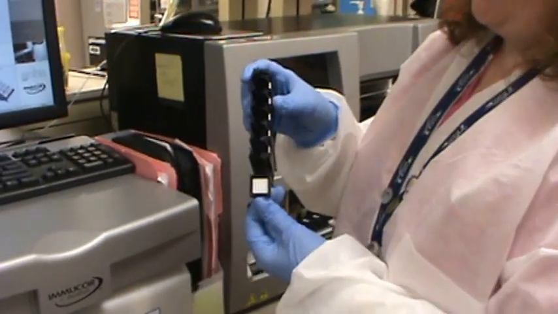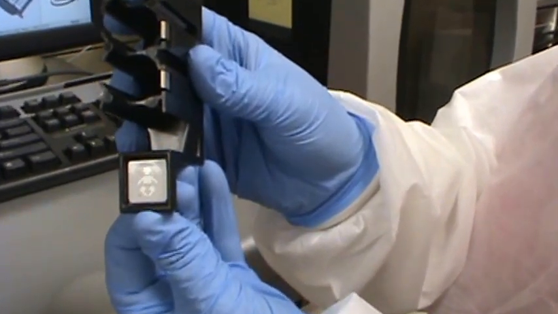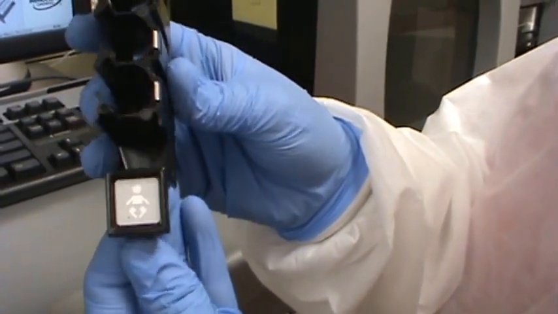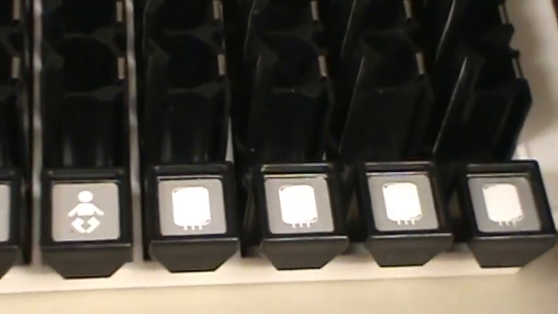The patient sample racks have a picture on them that resembles a test tube. There is also a baby rack that has a picture of a baby on it. And also we have a rack for our donor confirmations.